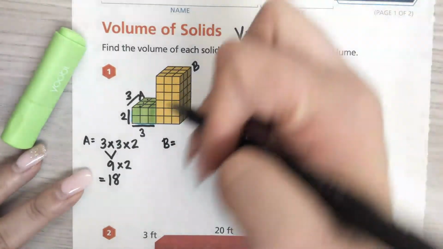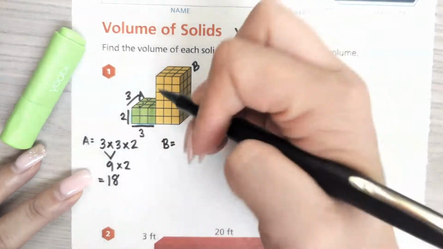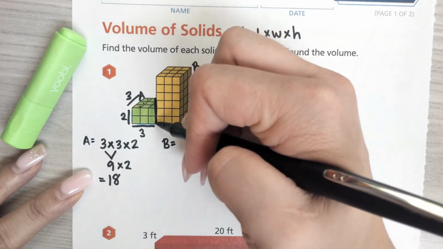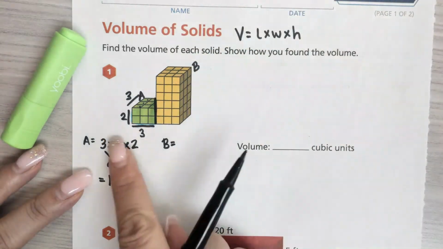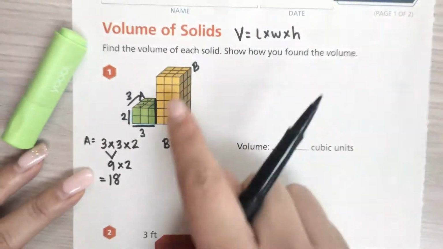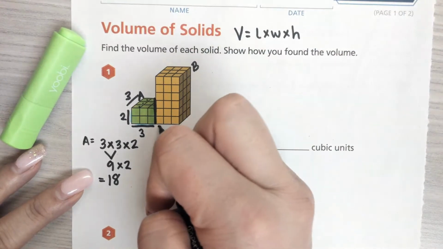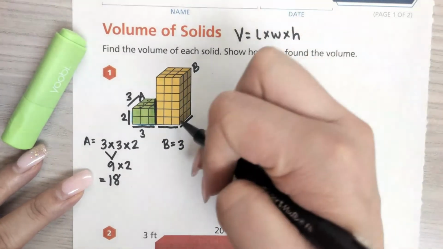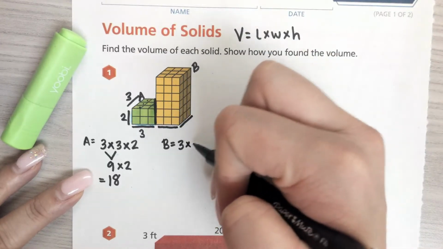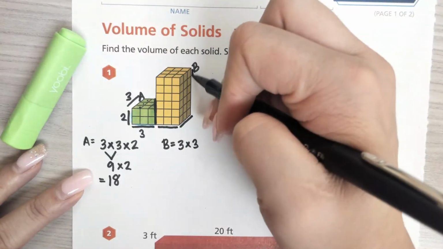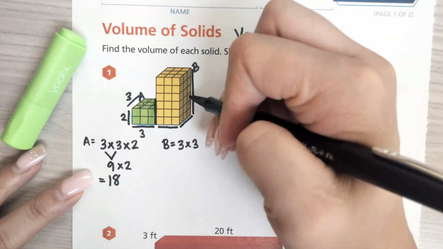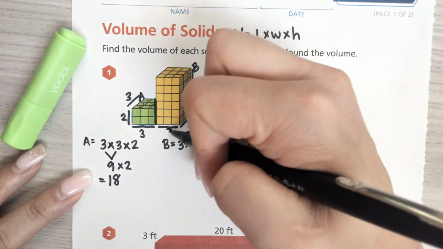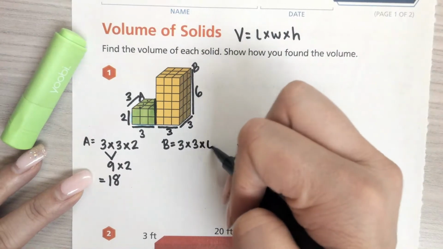For shape B, again, just imagine that these two are cut in half, so it's right there. We've got our one here and our other one here. For shape B, same thing. We want to find our length, which is 3 across, and our width, which is 1, 2, 3. So 3 times 3. And our height here is 1, 2, 3, 4, 5, 6. We'll plug that in as well.